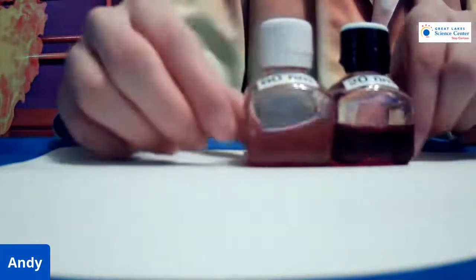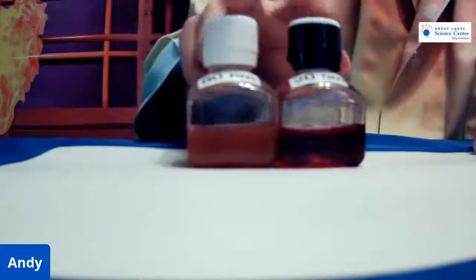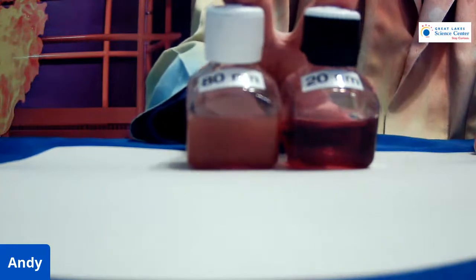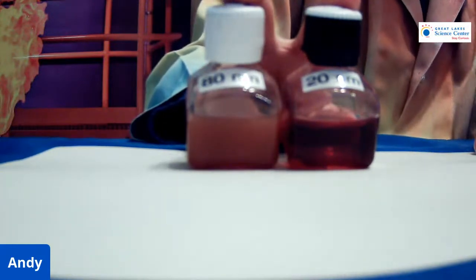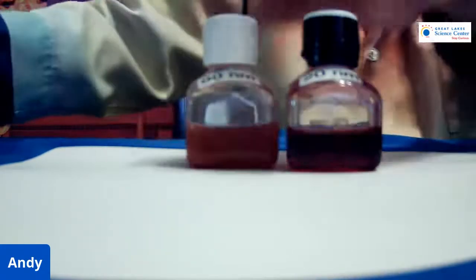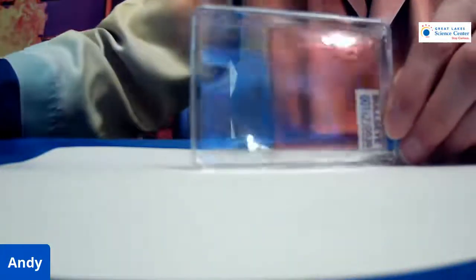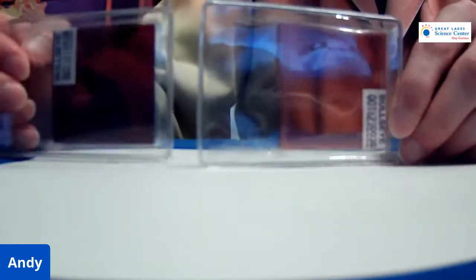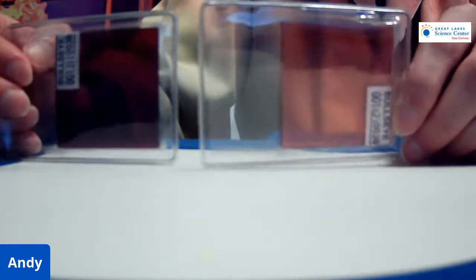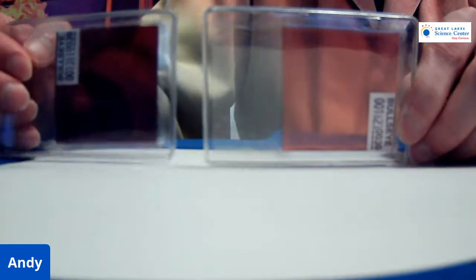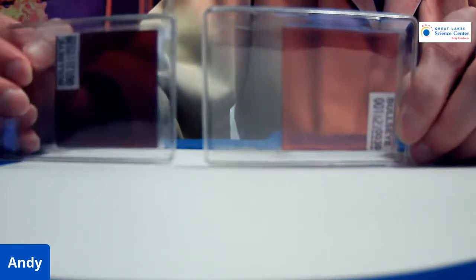Now, these are examples of nanotechnology using tiny little nanoparticles of gold, but this was actually in use in the Middle Ages, this kind of technology. They didn't know that it was nanotechnology, but they used it in stained glass. So I have a piece of stained glass here, and I have another piece of stained glass here. You can see this one's orange, and this one's red. This one uses 80 nanometer sized particles, and this one uses 20 nanometer sized particles.